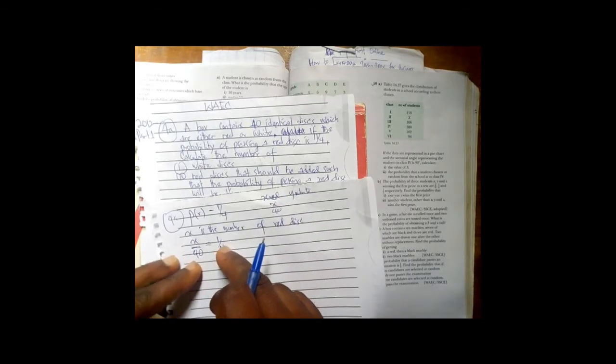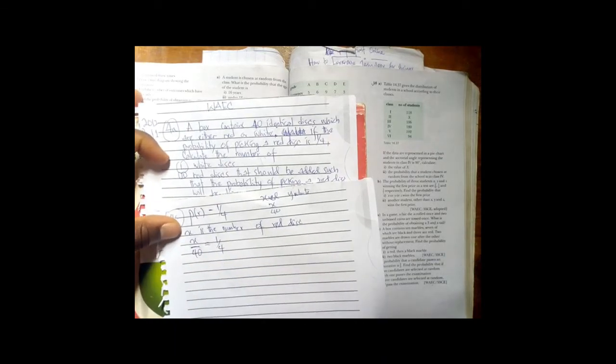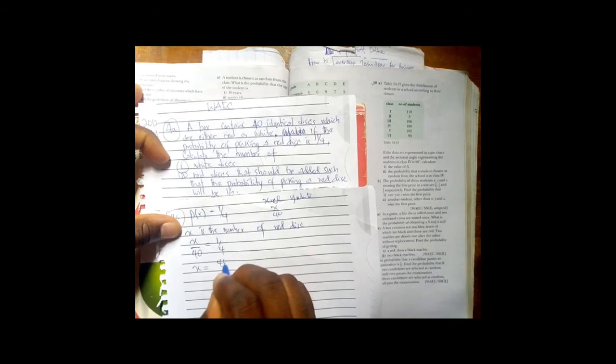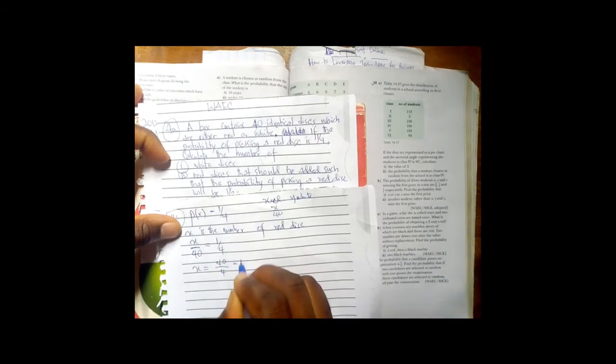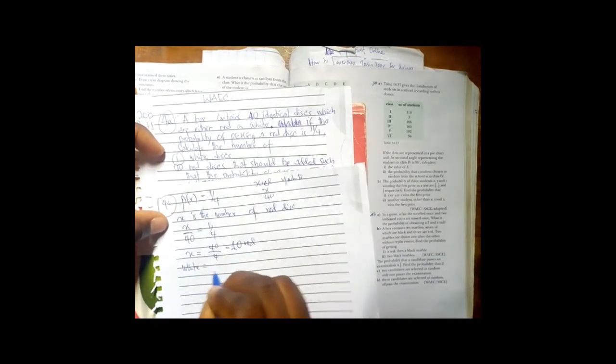So X over 40 gives us 1/4. So X equals 40/4, which is 10. So we have 10 red discs. If we have 10 red discs, our white discs will be 40 minus 10, which gives us 30 white discs.